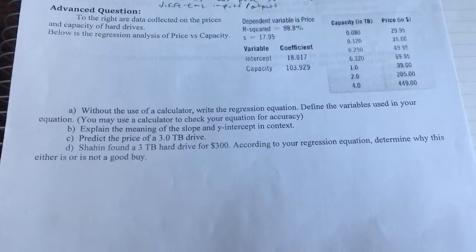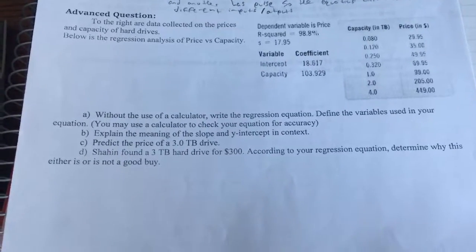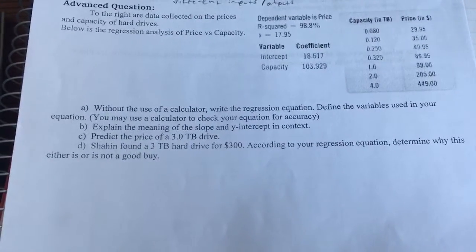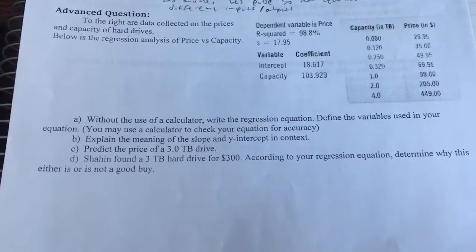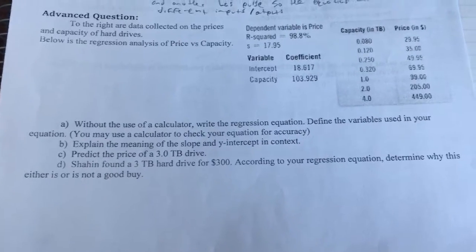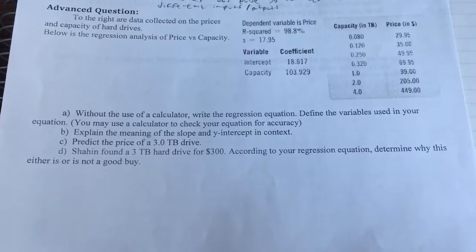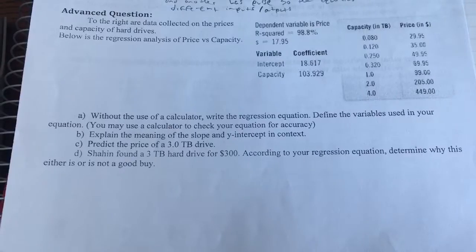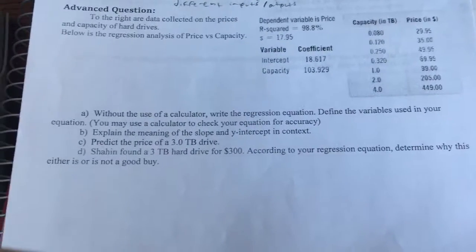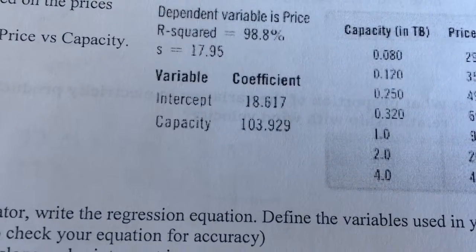So the advanced question on Quideo number 2 gives us a data table comparing the capacity in terabytes of a hard drive to its price in dollars. It's asking us, without a calculator, to write a regression equation and to define the variables that we use. This part's fairly simple because it actually gives us right here the intercept and the capacity coefficient.